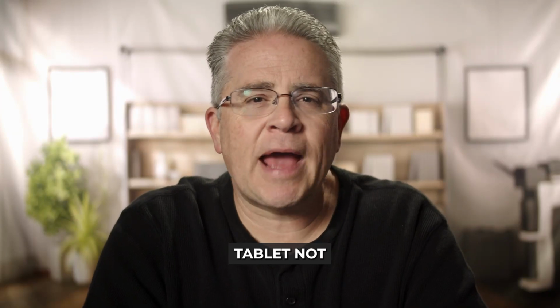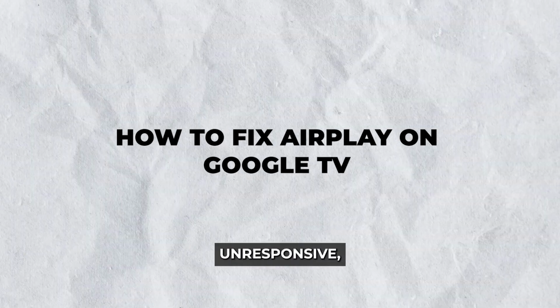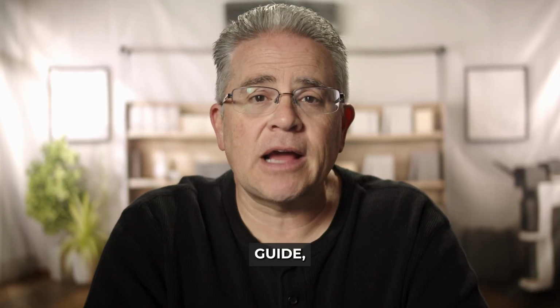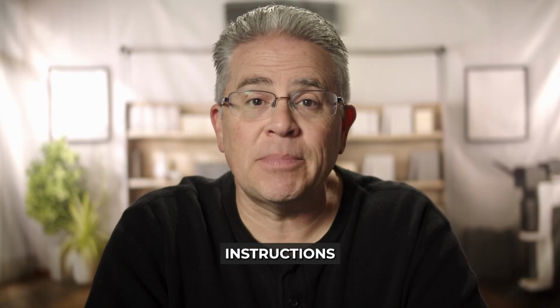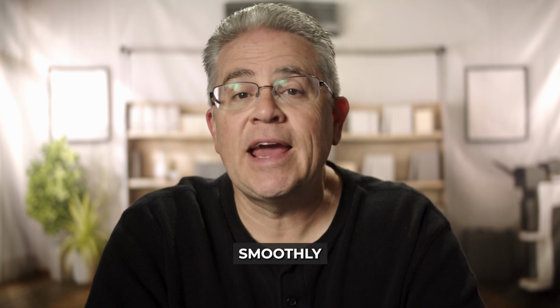Is your Lenovo tablet not responding? It can be frustrating when your device freezes or becomes unresponsive, but don't worry. In this guide, we'll walk you through step-by-step instructions on how to fix a Lenovo tablet not responding so you can get back to using your device smoothly and efficiently.